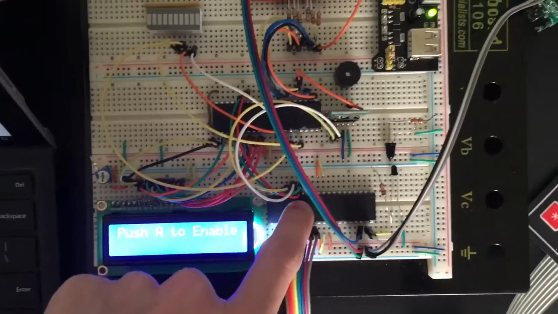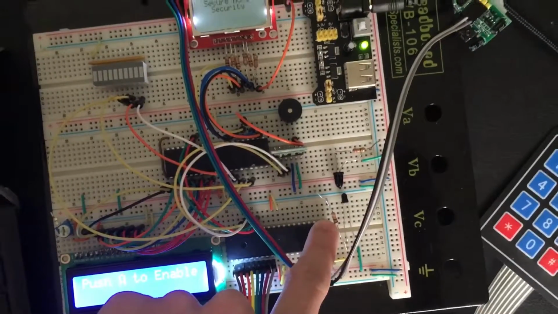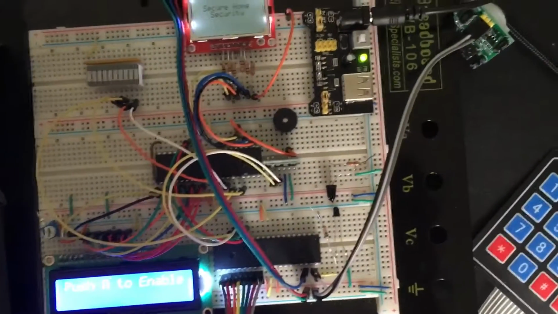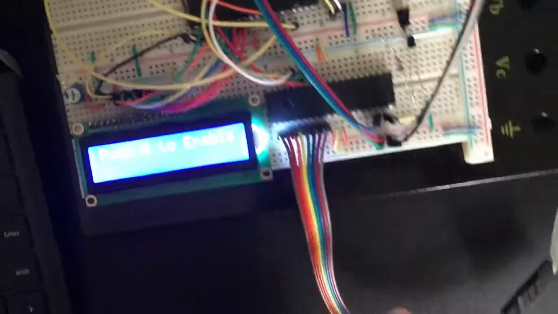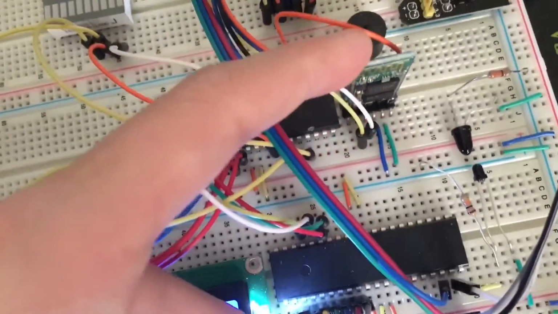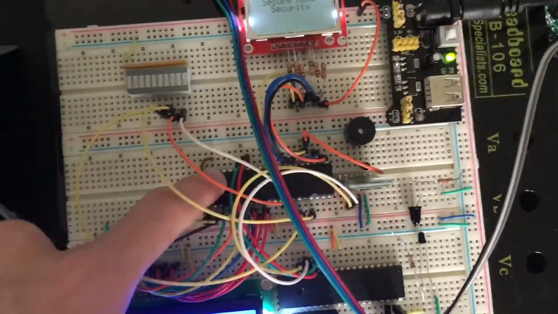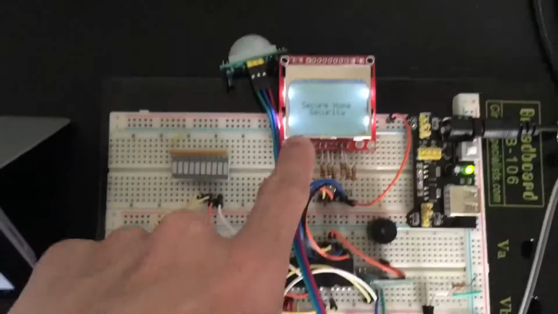This first ATmega is connected to all my inputs, so I have it connected to an infrared LED and receiver which detects doors opening and closing, two passive infrared motion detectors, a keypad over here, and a Bluetooth module right here. The second microcontroller is connected to all my outputs, so my LEDs, speaker, LCD, and other LCD.